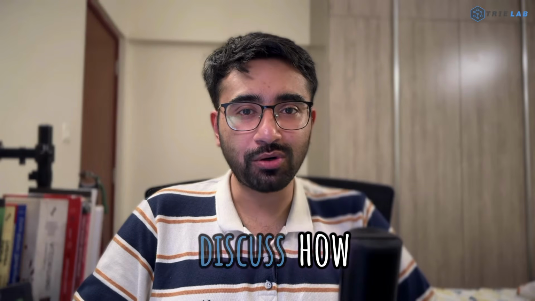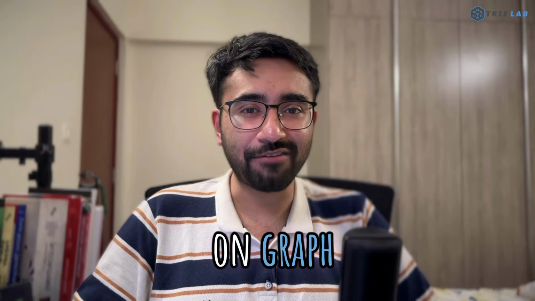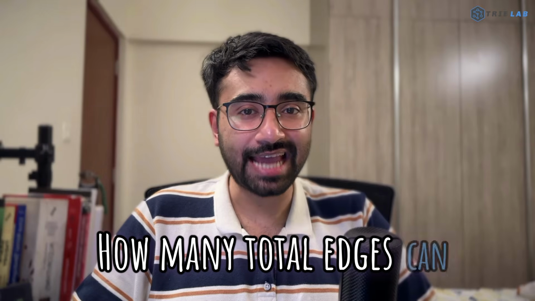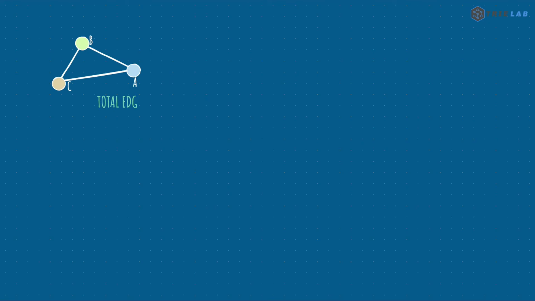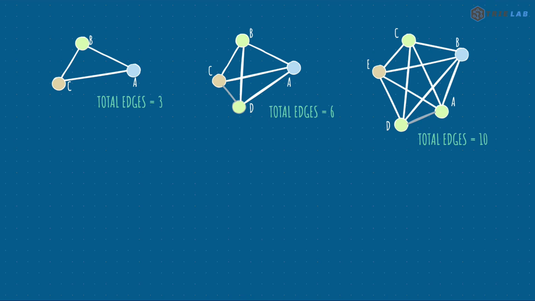Now, before we jump on to discuss how graphs are represented in the computer, let's first try to answer a question on graphs which will be crucial for analyzing time and space complexity later. How many total edges can there be in a simple graph? Or to rephrase the question, how many edges can there be in a strongly connected graph? For example, a strongly connected graph of 3 vertices will have a total edge count of 3. A strongly connected graph with 4 vertices will have 6 total edges. And a strongly connected graph with 5 vertices will have 10 total edges.